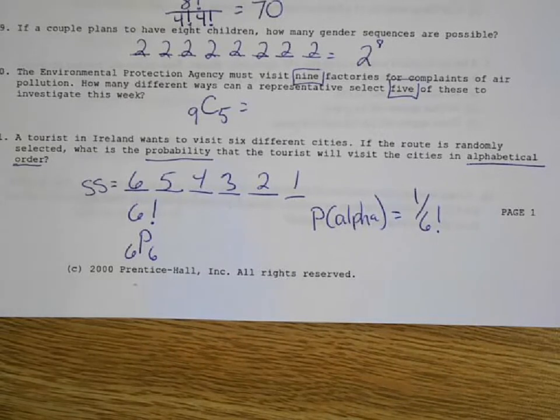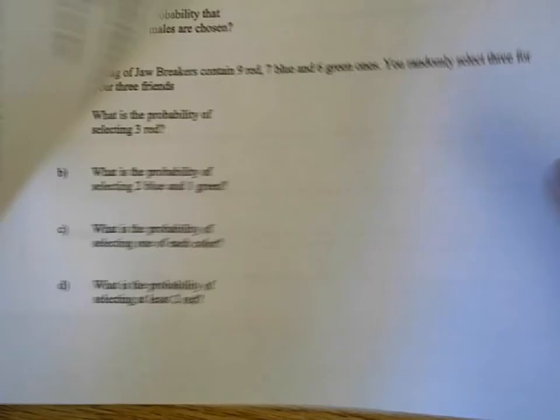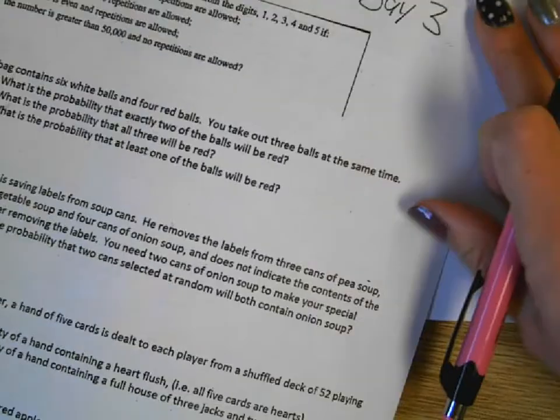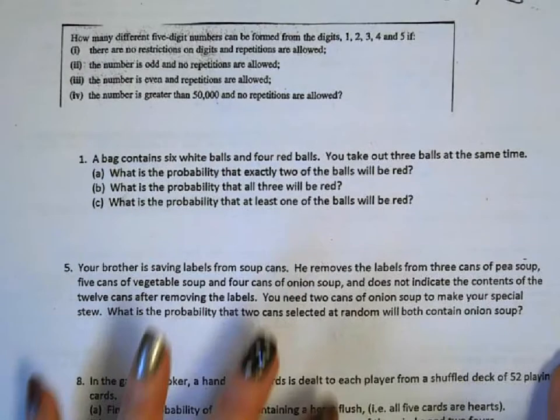Okay, I do want to do some more of the probability ones because I think they're the more challenging ones. If you turn the page, we're going to do a few of these. Let's go with number 1.